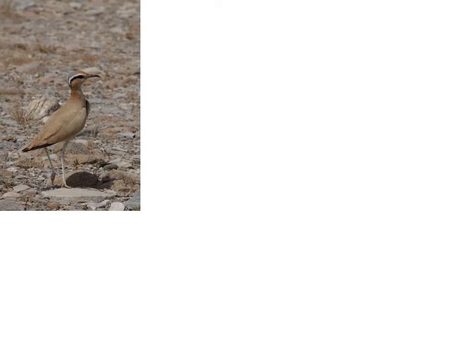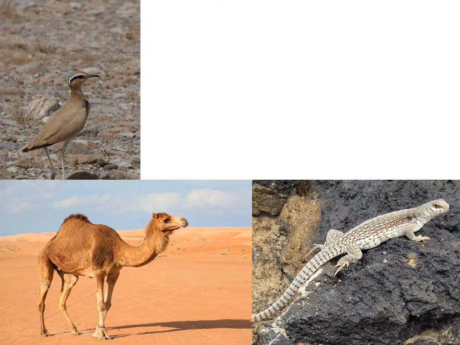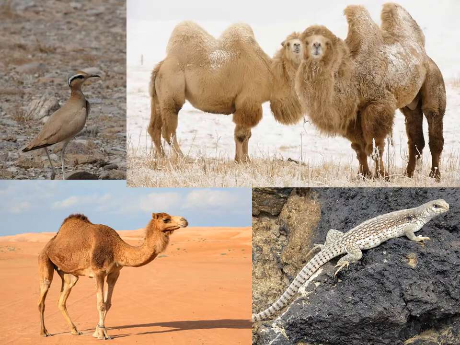and they have different animals, normally small animals adapted to living in the desert. For example, the cream colored courser from the United Arab Emirates, the iguana from the desert of Mojave in California, and this dromedary or Arabian camel, typical from the Arabian desert, and this other camel, which is the Bactrian camel, which is actually adapted to much colder climates.